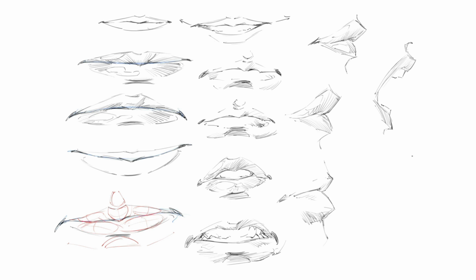We could draw out an open smile. So a smile where the teeth are being revealed. Okay, starting with the opening and then dropping the bottom lip down.